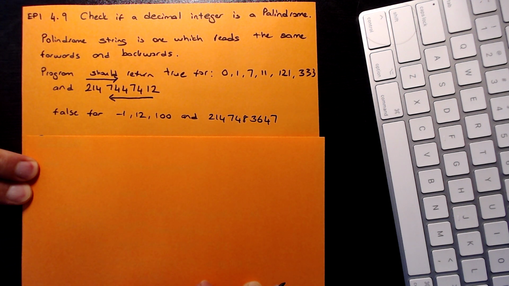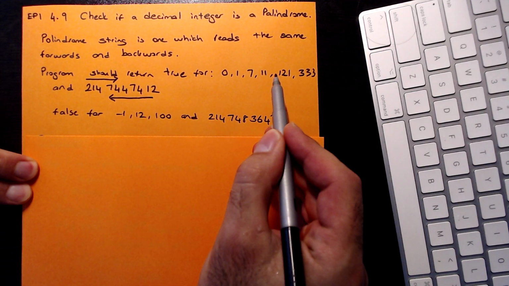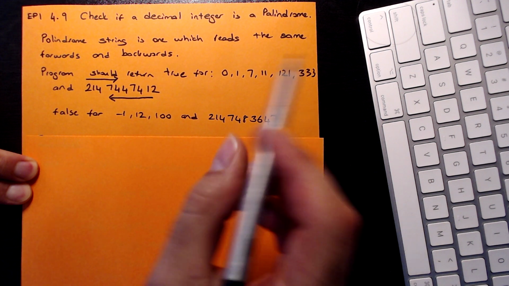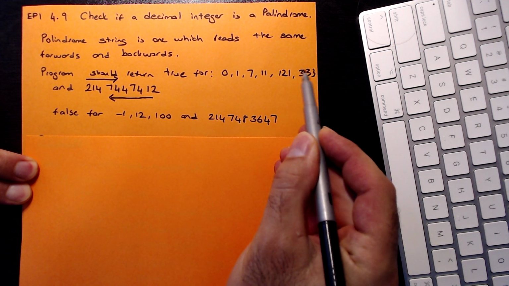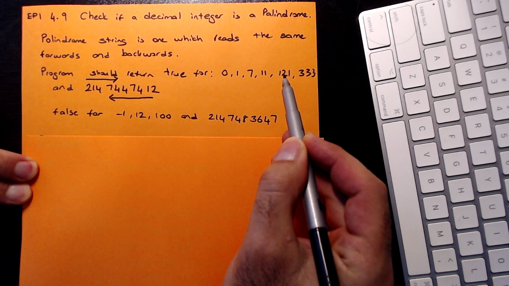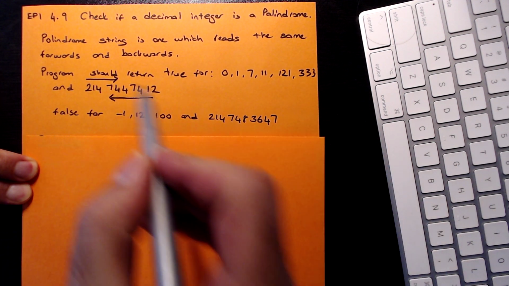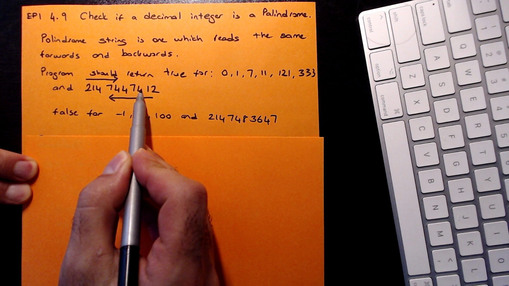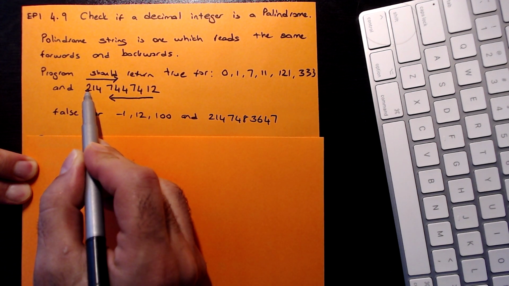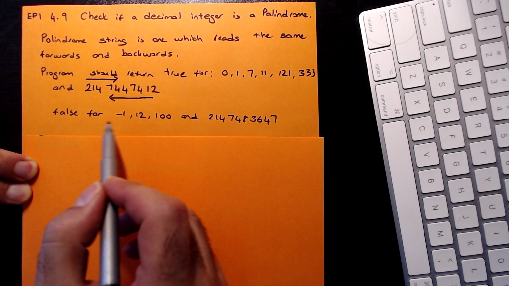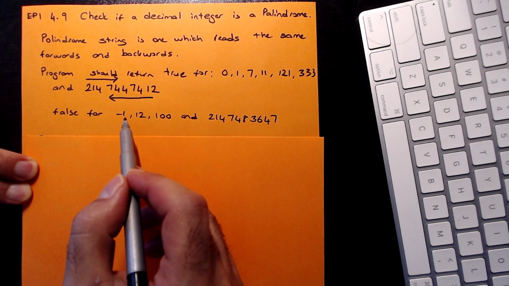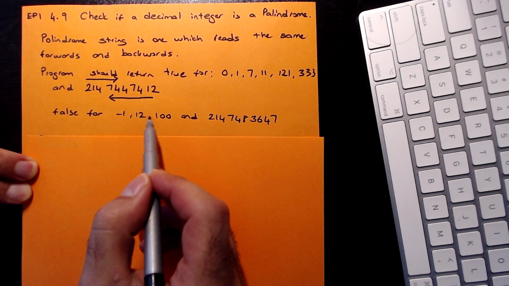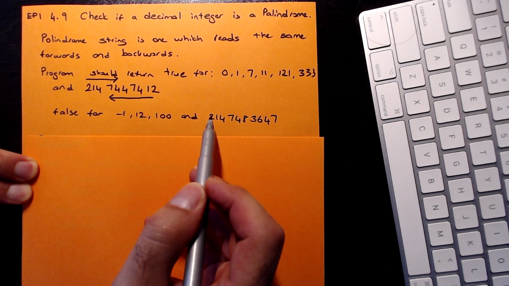The program should return true for 0, 1, 7, 11, 121, 333, because if you read forward or backward, it gives you the same string. Another big number here, 2147447412, also works. And it should return false for any number that is negative, 12, because it doesn't read the same, and 100. As you see, these numbers do not read the same.